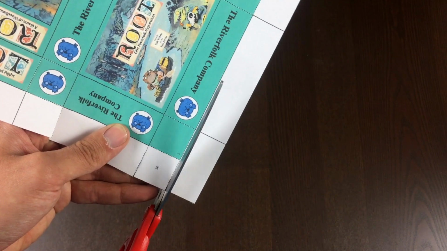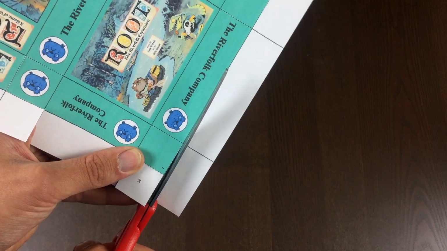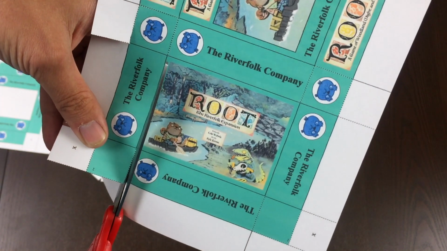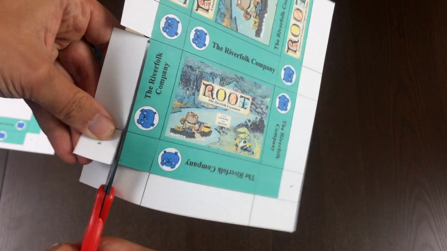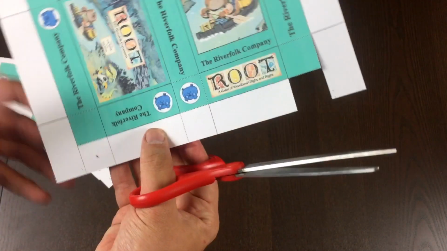Okay, let's see here. Again, we're just following the dotted lines as we go, and we'll be removing 4 of these squares.